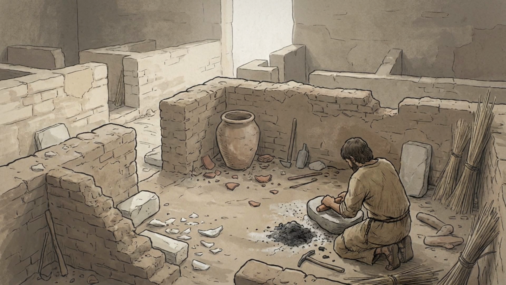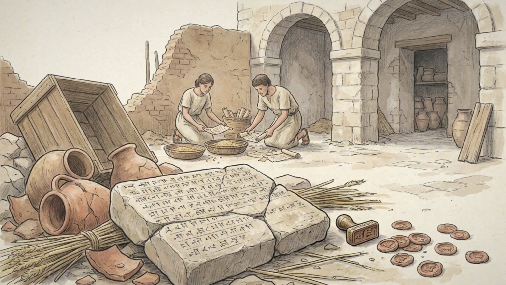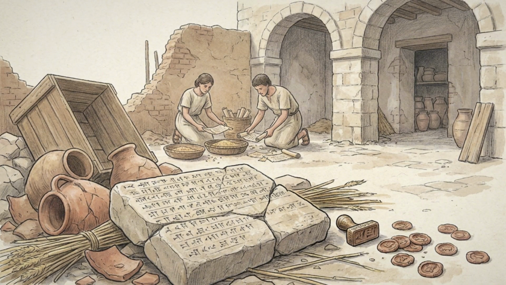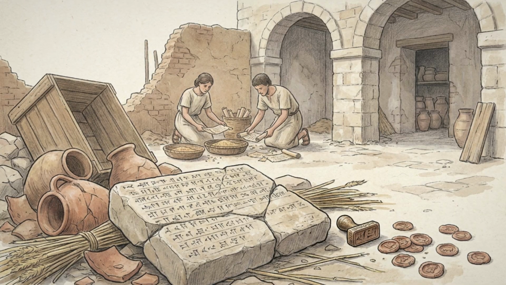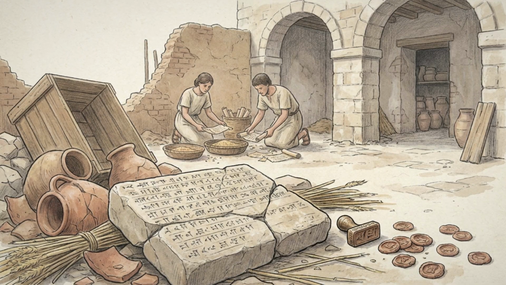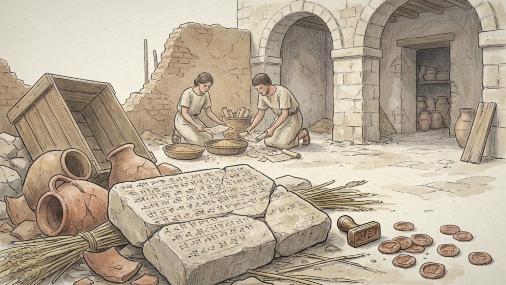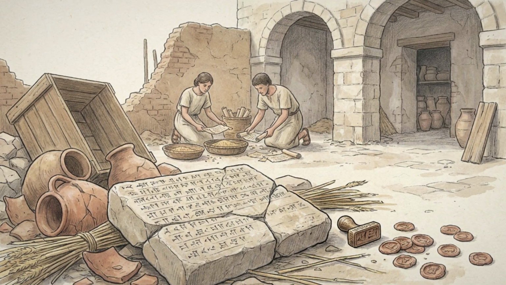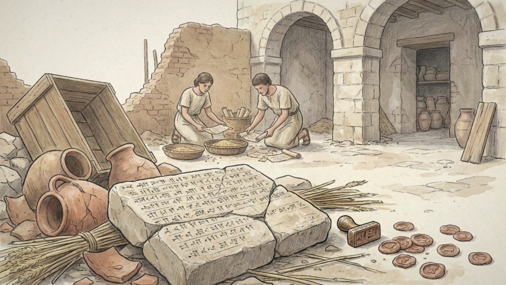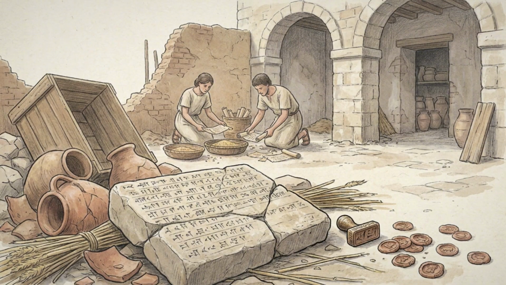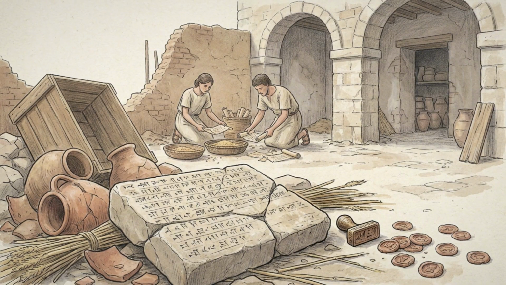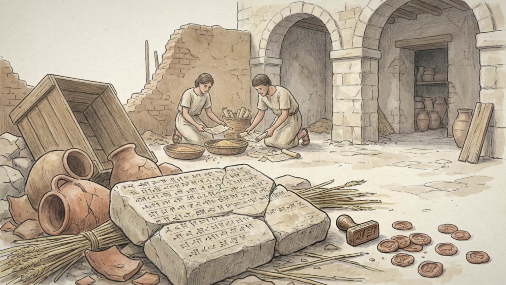Tombs were places where objects, bodies, inscriptions, and architecture could be deliberately enclosed. Desert conditions could aid preservation. This helps explain why funerary evidence forms such a large part of what survives from ancient Egypt. It also means that the archaeological record can make death more visible than many ordinary activities of life.